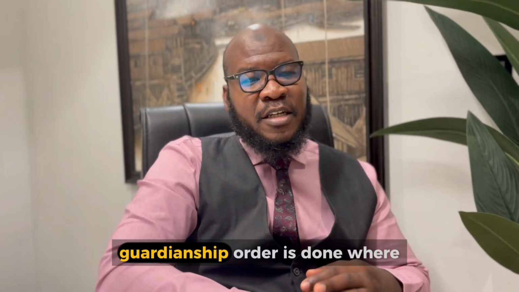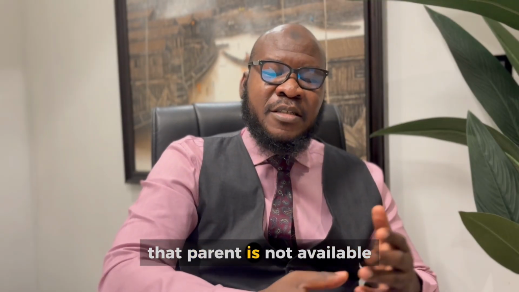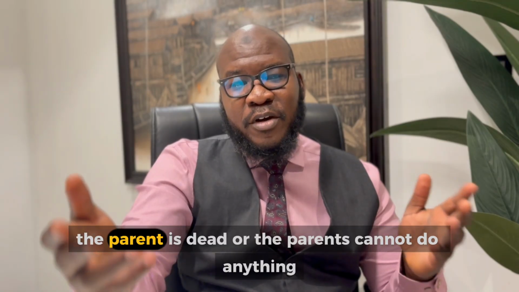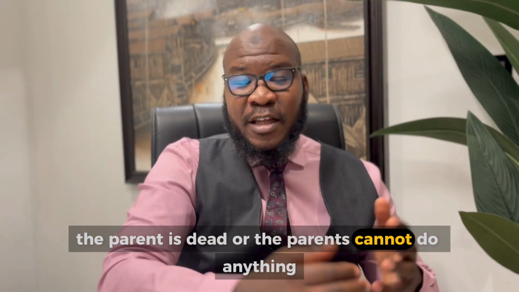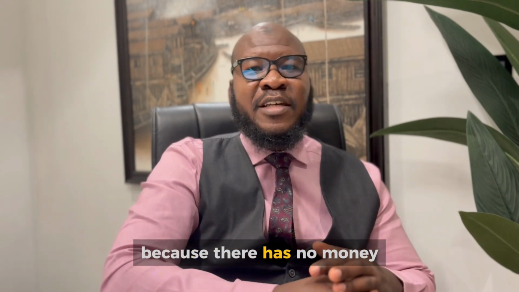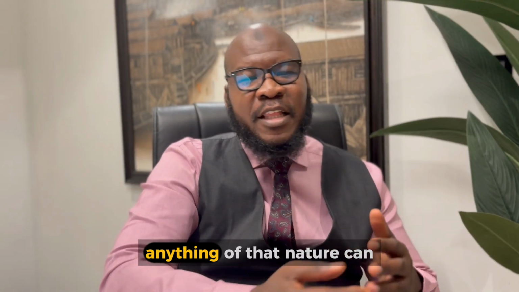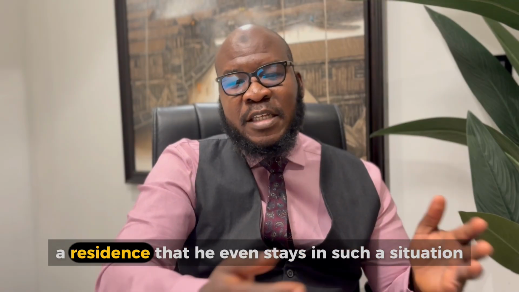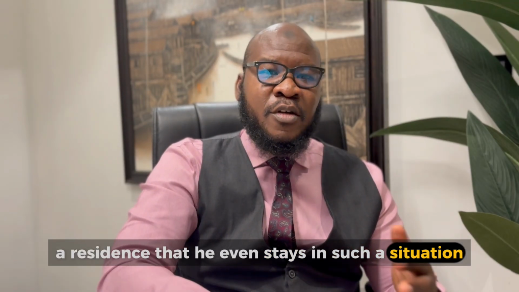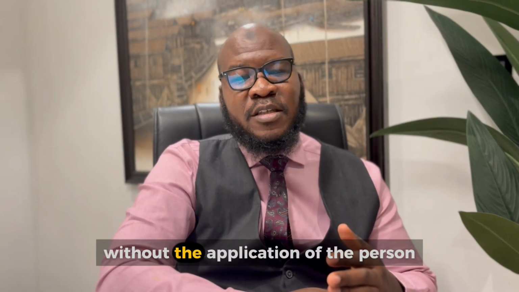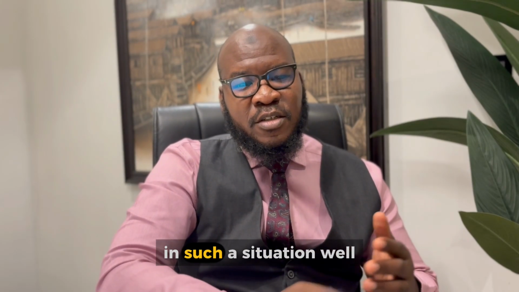But by and large, a guardianship order is made where that parent is not available, is dead. The child's parents, the parent is dead, or the parents cannot do anything. Maybe they are not fit, or maybe cannot provide for the child because they have no money, or maybe one lives far away and doesn't want to come back. Anything of that nature can evolve, or maybe the child does not have a residence where he even stays. In such a situation, such guardianship orders can be granted. Even the court can decide to grant a guardianship order without the application of the person in such a situation.